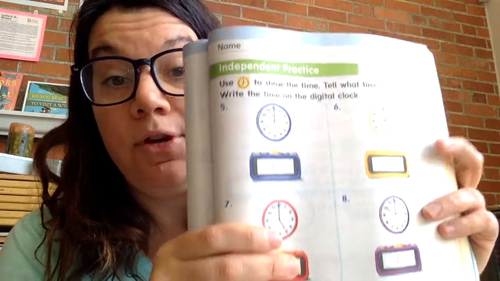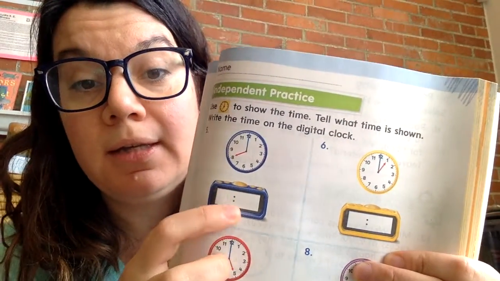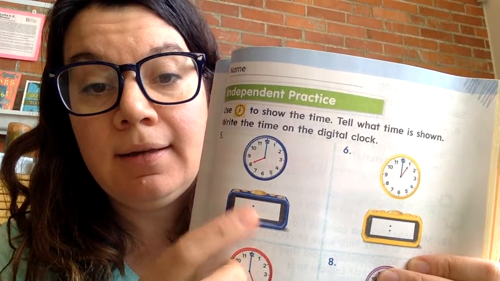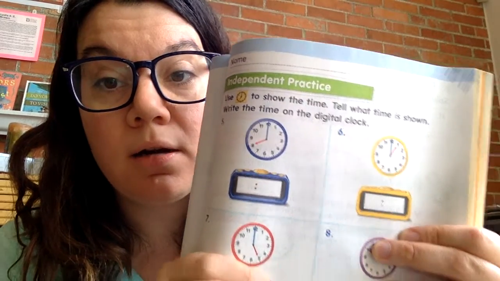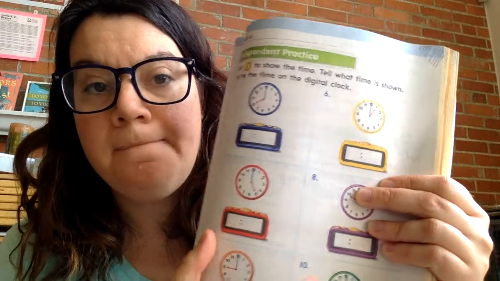You still have your analog clock here, and you're going to write the time digitally here. So if we see 8 o'clock, we would write 8, 0, 0, to show 8 o'clock on our digital clock. Okay, so that is also part of your follow-up work.